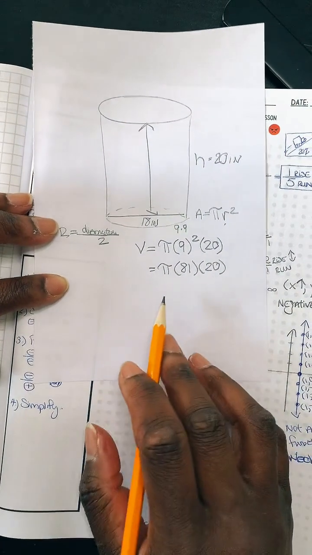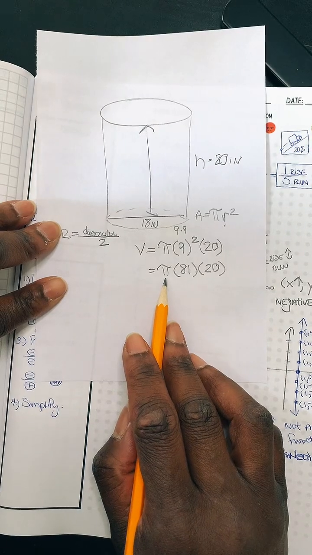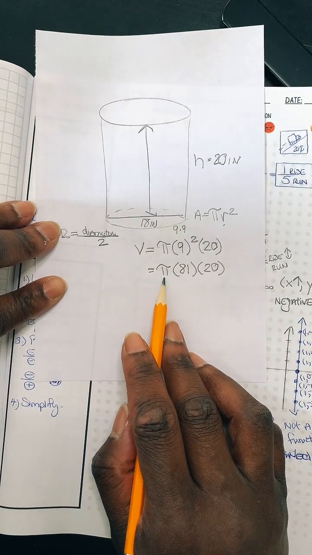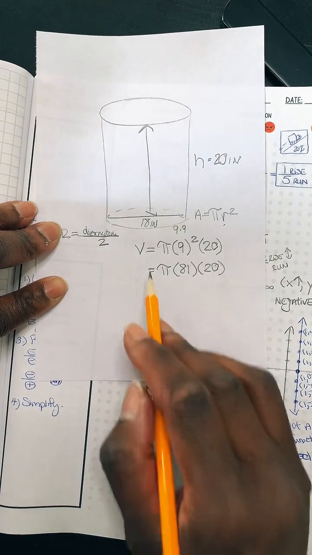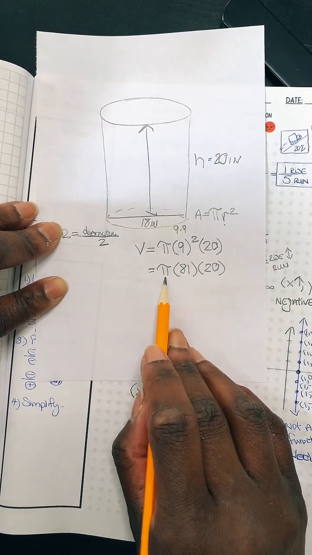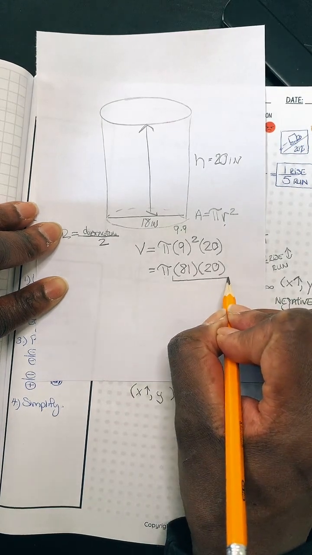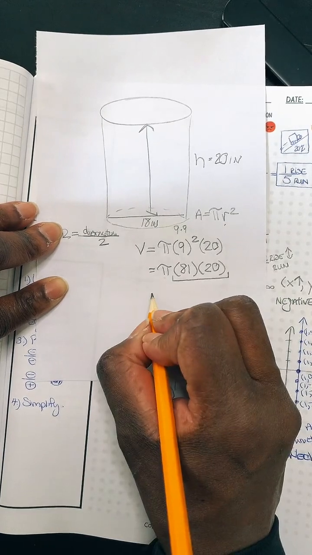Right now, don't assume that pi is just going to be 3.14. Stop it. Unless they say it. And also look at your answer choices when you take the test. If you still see pi involved, that means you're only going to multiply these two things and leave the pi.